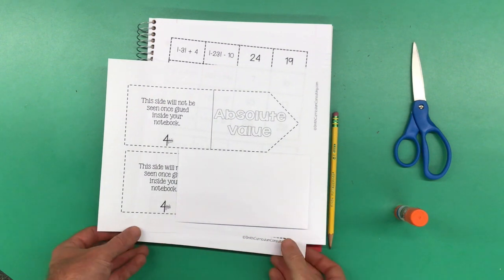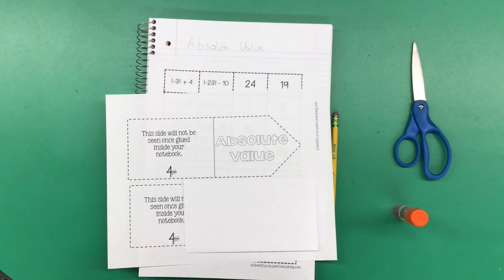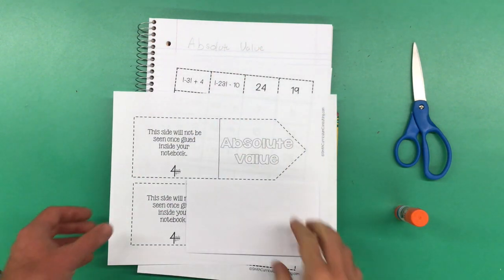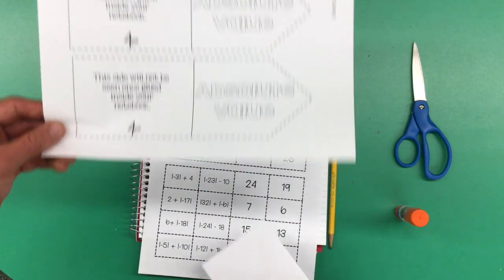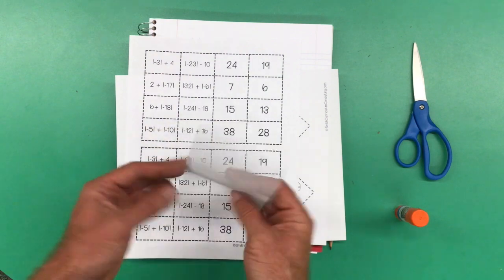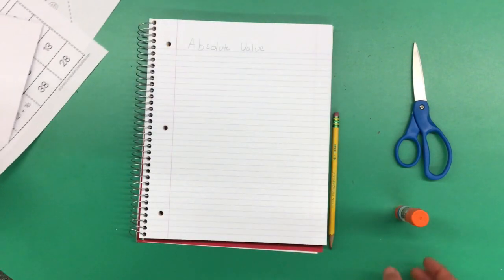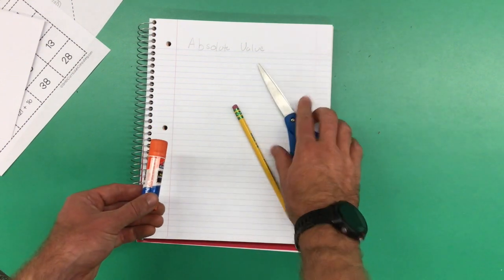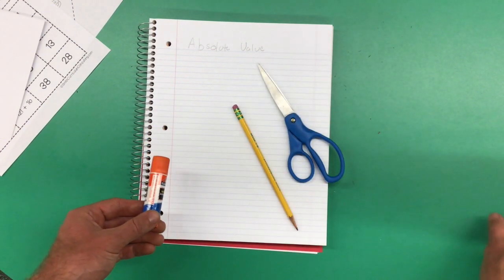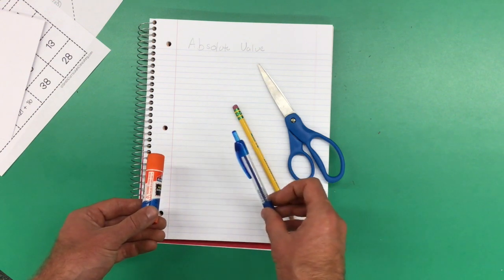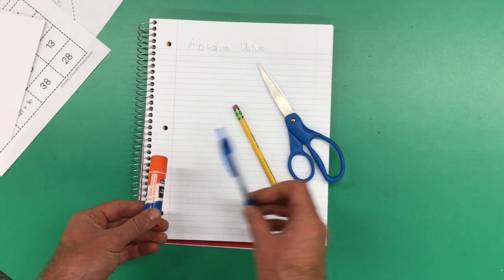For today, we will be doing absolute value, an entry into our notebook, so go ahead and write that at the top of your page. The other materials that you will need are this sheet here, which came with your packet, and this sheet as well. Finally, we're going to use one of those envelopes, so get one of those ready. Let's set these aside. You're going to need your notebook, some glue, pencil, and scissors. For this activity, you might also need a pen at some point, and I'll show you where to use that. Just don't use it for everything, only where I show you.